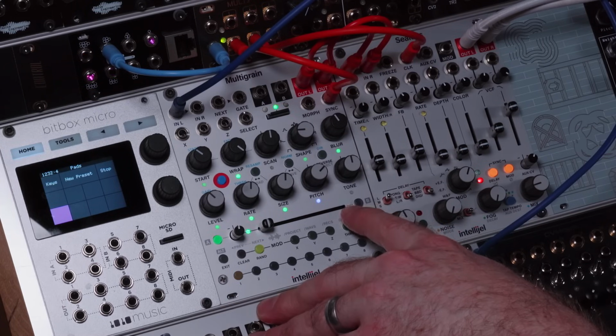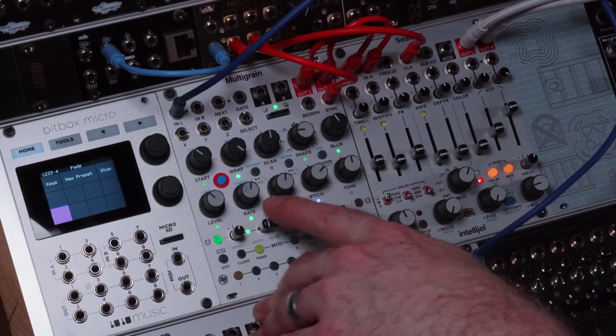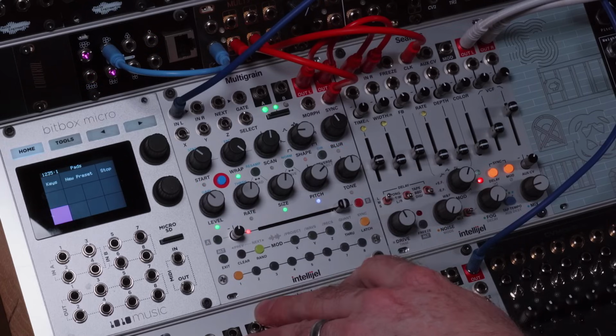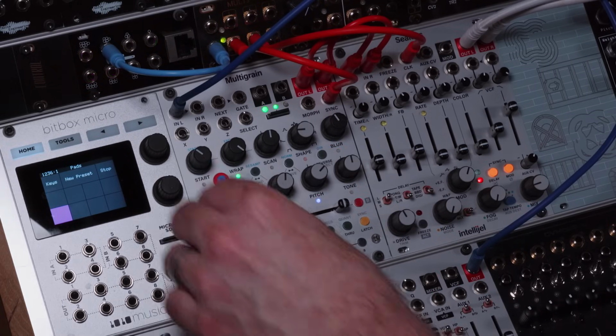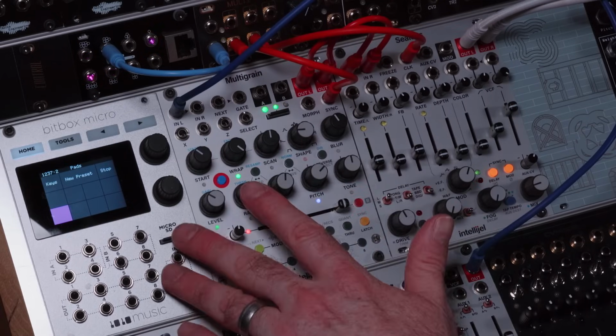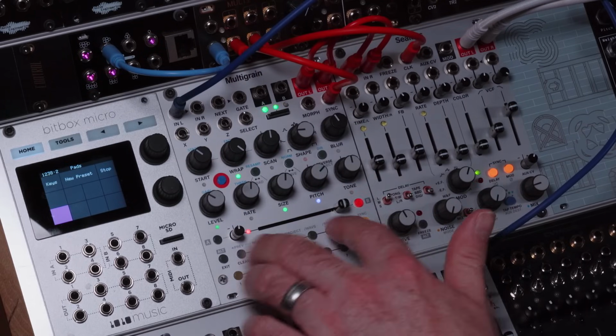I'll move it over to B and we'll hear the settings change. If I hold A and press B, I'll copy the settings from A to B. I can also do that to any numbered sample slot and copy my A or B settings to them, which is great for quickly creating banks.